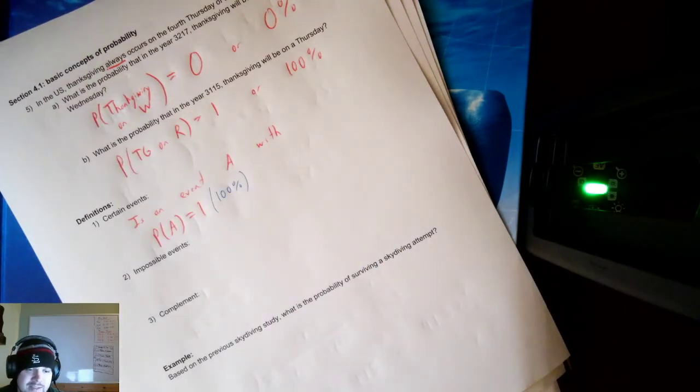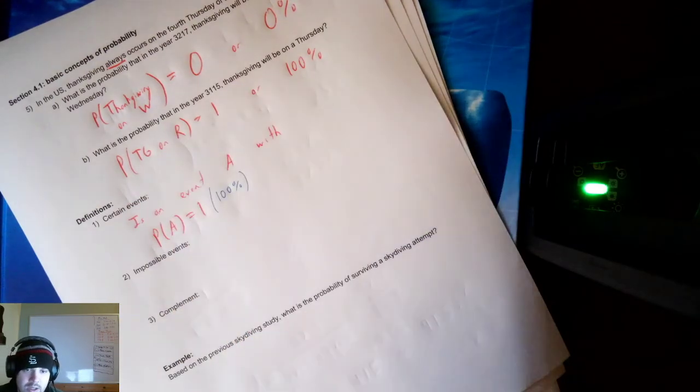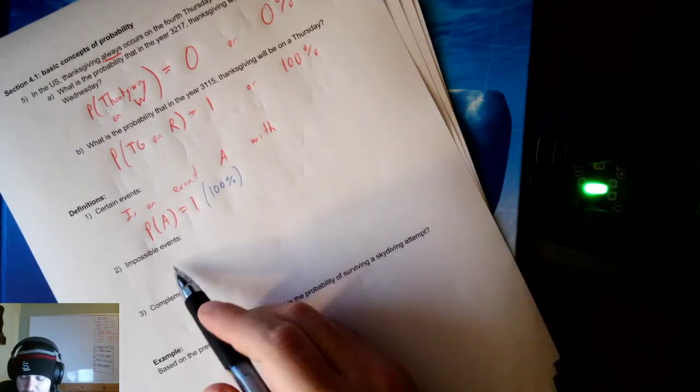If I'm playing Monopoly and I'm rolling my 1 die, that might be a bad example. You roll doubles. You roll 2 dice in Monopoly. Maybe I'm playing a board game where I roll 1 die, and I got to roll a 7 to win. Can I do it? Can I roll a 7 on 1 die? No, right? I know it's certain I cannot win, right? Because it's impossible to roll a 7.